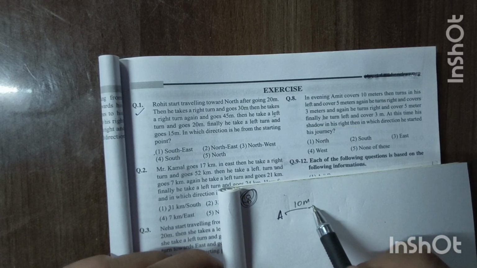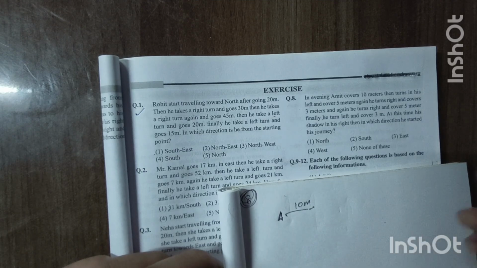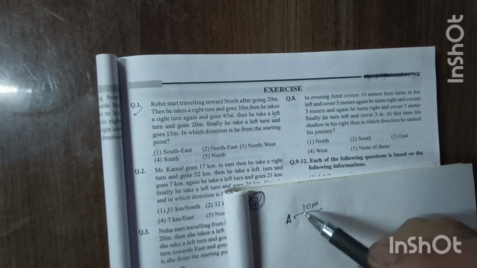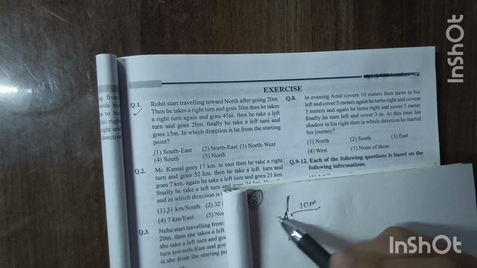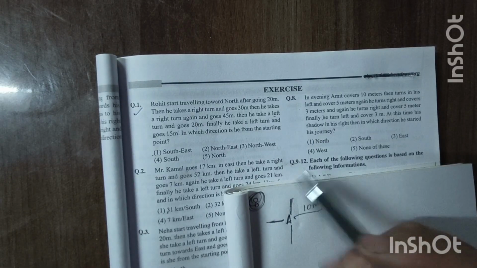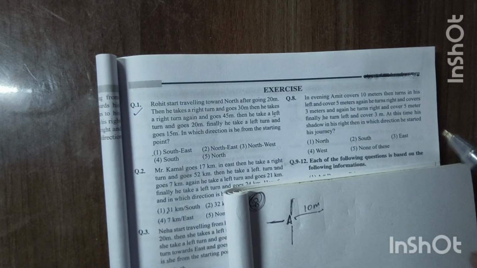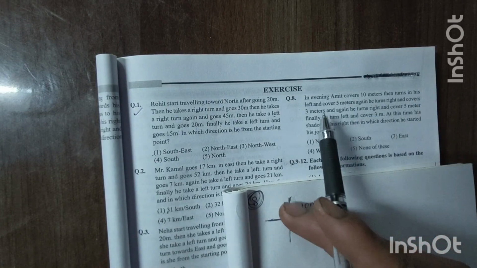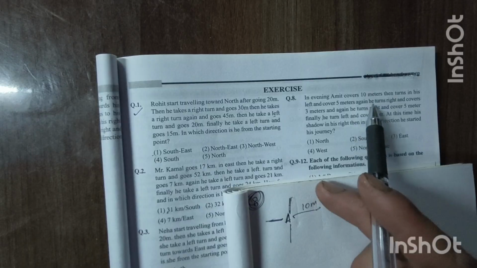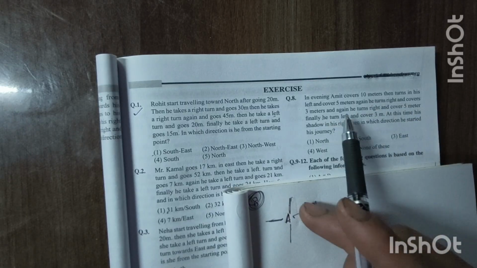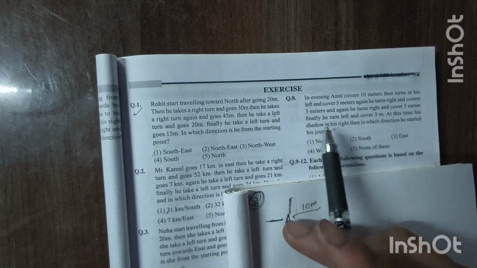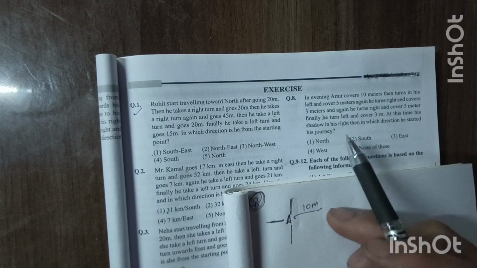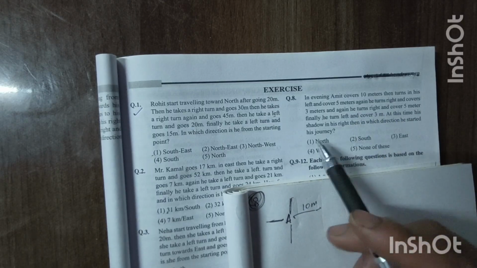Look at this question. Again we don't know in which direction Amit has covered. It may be this, it may be this, it may be this. You don't have to go through everything, but let's read it. Then he turns his left and covers 5 meters. Again he turns his right and covers 3 meters, and again he turns his right and covers 5 meters, and finally he turns left and covers 3 meters. At this time his shadow is on his right, and what is the direction he starts his journey?